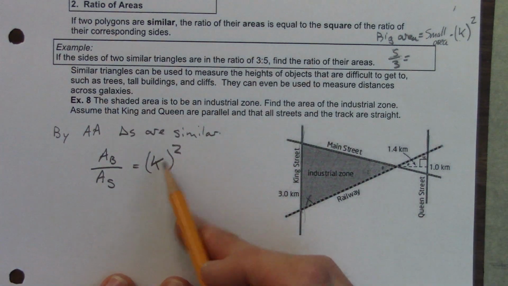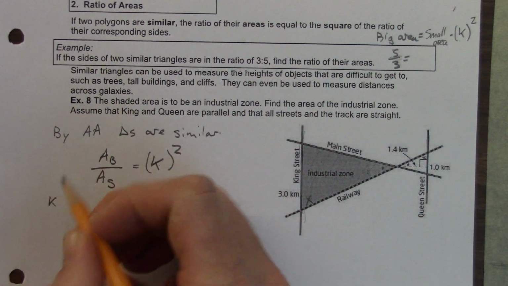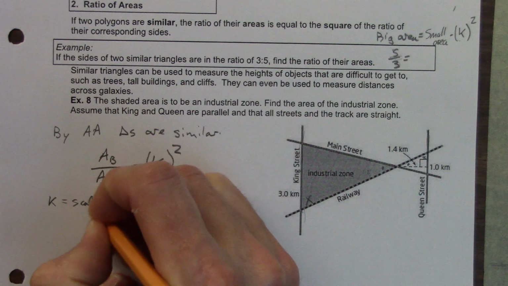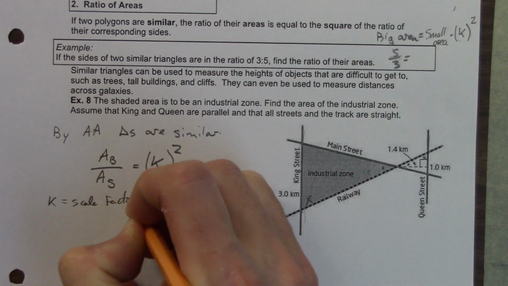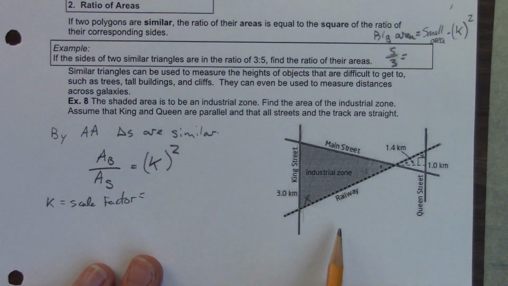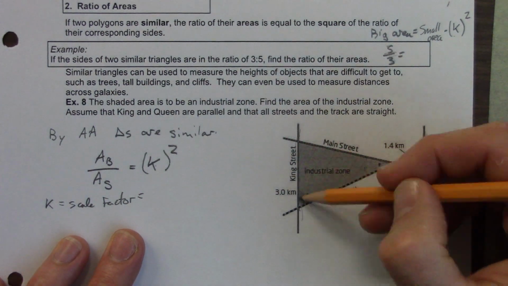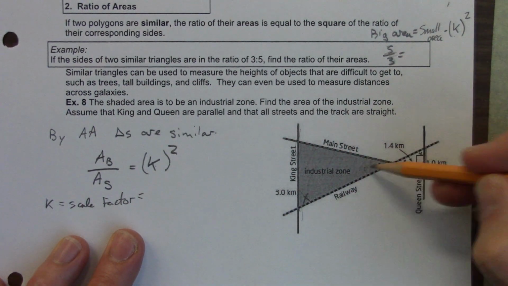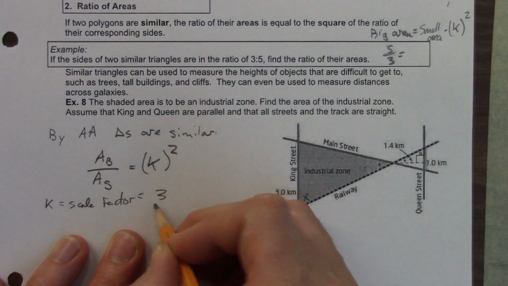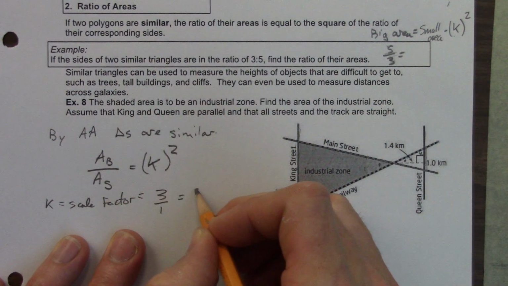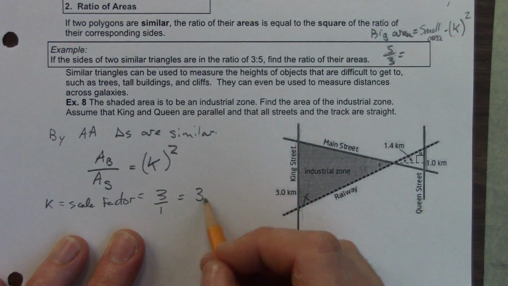Okay, so the first thing to find out is we want to get k, which is our scale factor. Just another way of saying the ratio of the sides. And again, I like to start with the larger triangle over the smaller triangle. Here we can see 3, and here we can see 1 in these two similar triangles. So we get 3 over 1. So our k or scale factor is 3.